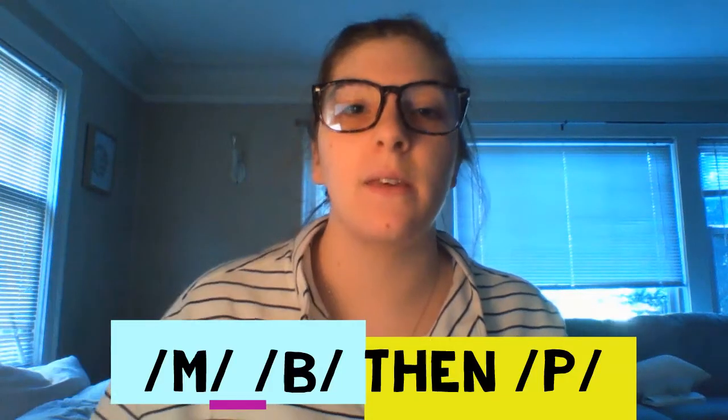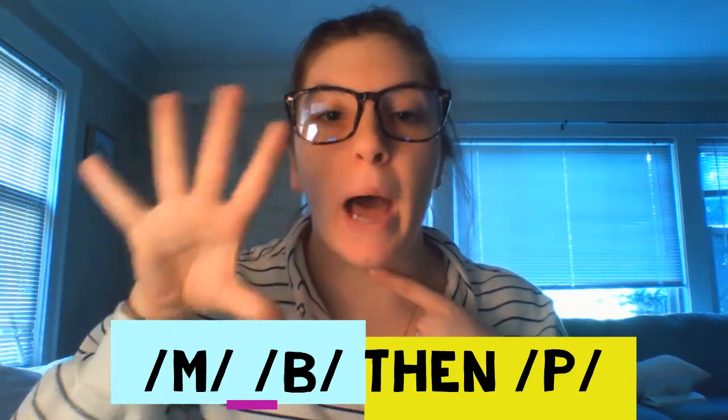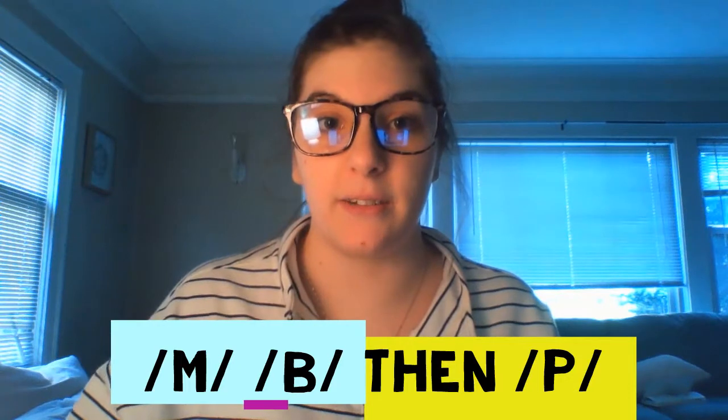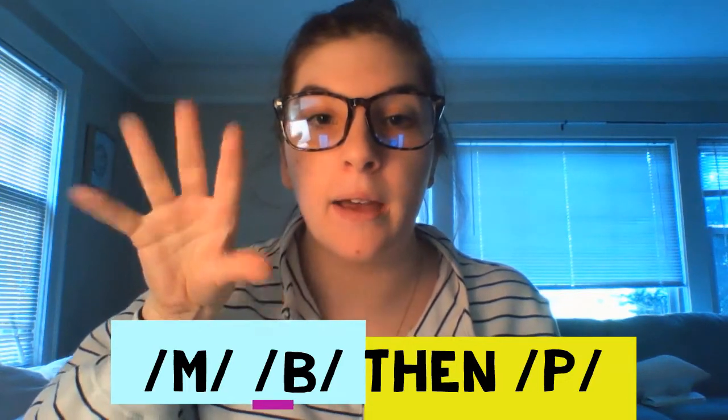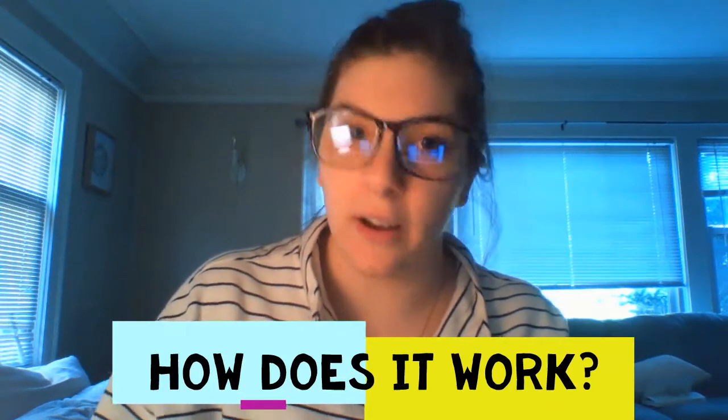Mmm. The B sound. Ba. Ba. And the P sound. Pa. Pa. The reason why we like to use those specific hand movements is because it is very helpful for kids to have a visual of how we make sounds with our mouths. This hand motion is actually showing what we do with our lips and with our mouths.